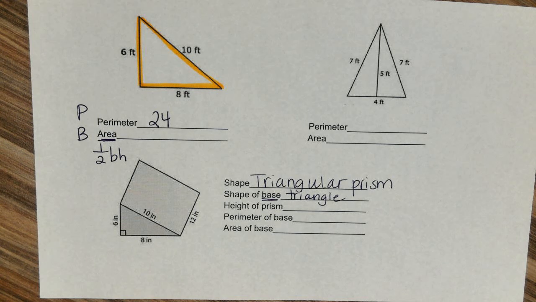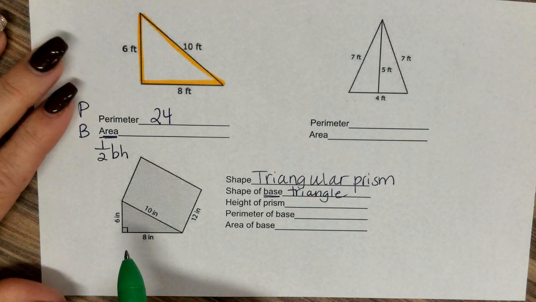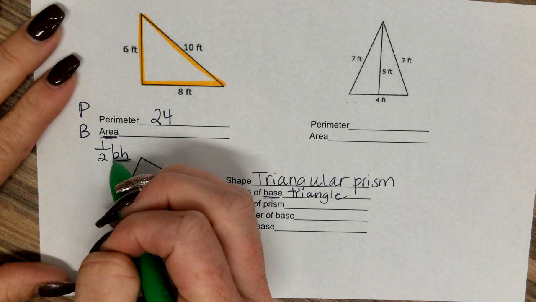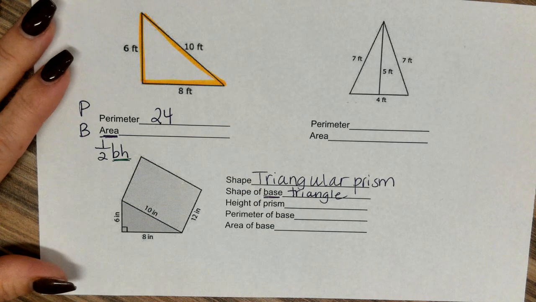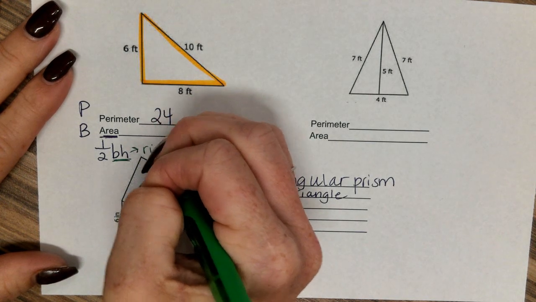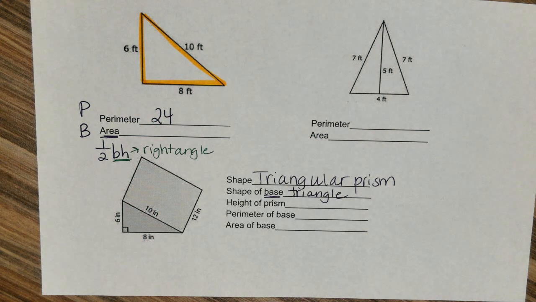Now, we did this last week. There are 3 numbers here, right? So how do you know which 2 numbers to use for the B and the H? Find the right angle. Write that down. The right angle. Find the right angle. Remember, a right angle is like making a little square.